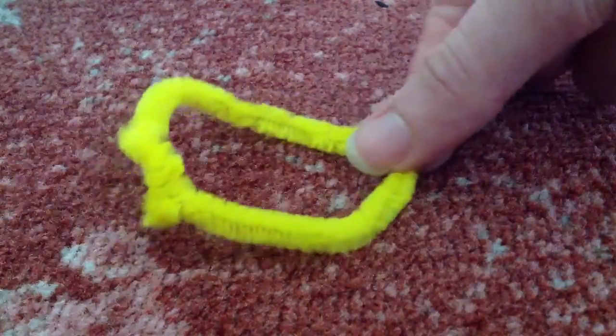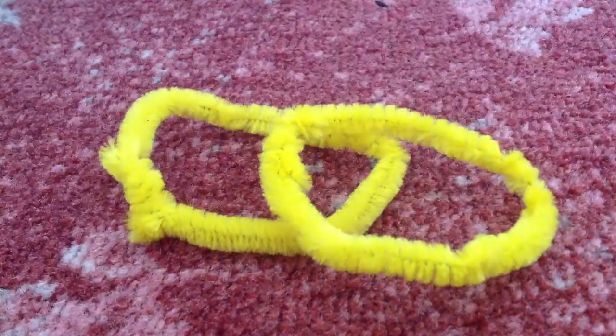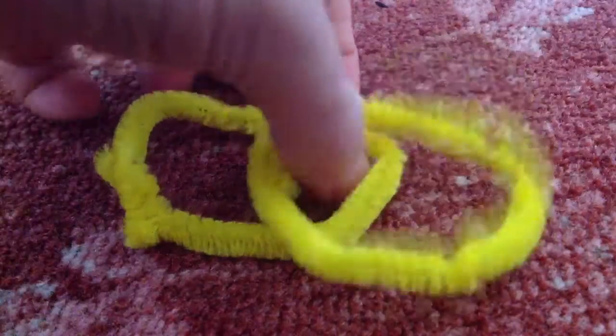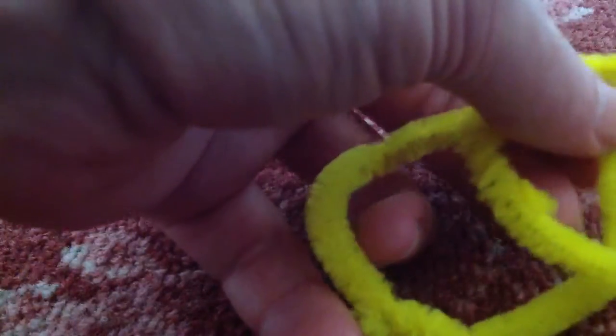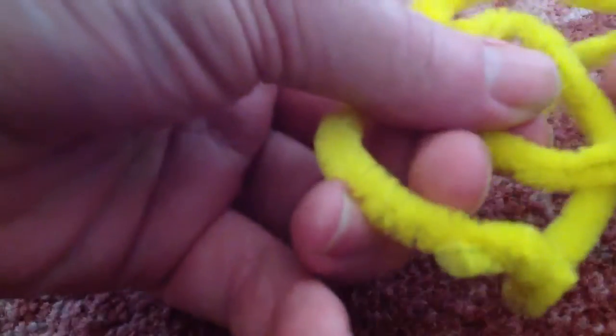Okay, so Borromean rings are a very, very interesting kind of object. So you have three rings. There's one ring, and there's another ring. And you make another ring and link them together. So if we go down through that one, up through that one, and back down through that one.